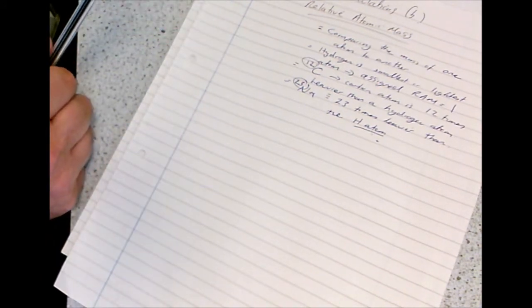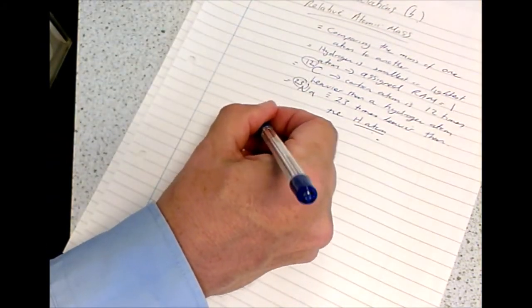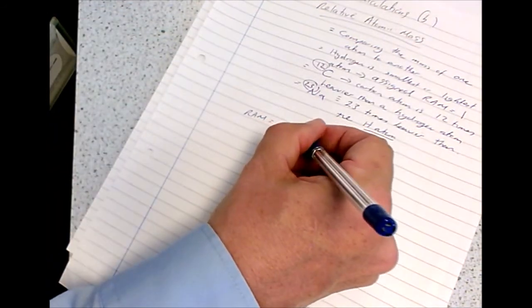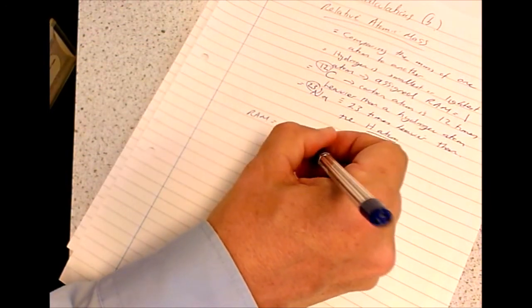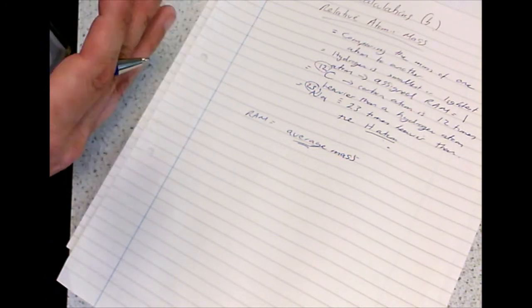There is a slightly different official definition for this, if you're doing A-level chemistry, which is that the relative atomic mass of any element is the average mass. Now the word average is referring to isotopes, and we haven't gone into the murky world of isotopes, but if you're doing it at GCSE, you will have come across isotopes. So every element has different mass numbers, so you take the average of all those different mass numbers.